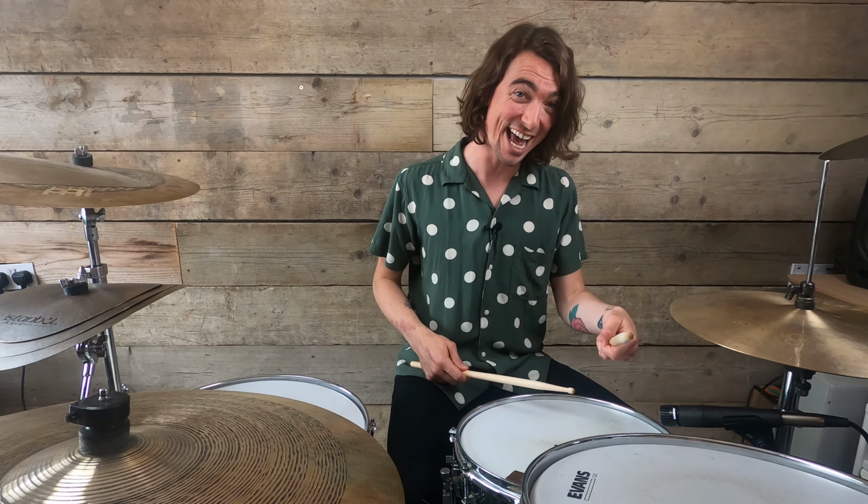So what we're going to try and do today is actually reverse things. We're going to switch it up, and instead of playing the accents on the toms and the snares as the notes in between, we're going to reverse it round and we're going to try and accent the snare, and the notes in between will be played on the rack tom and the floor tom. So what we're aiming for is for our drum fill to sound something like this.